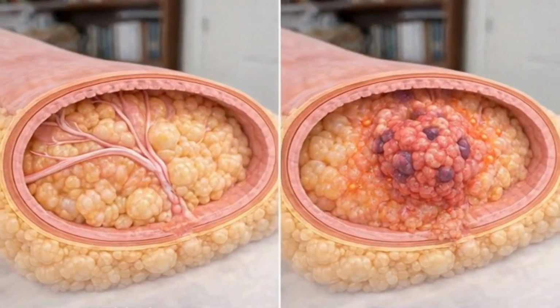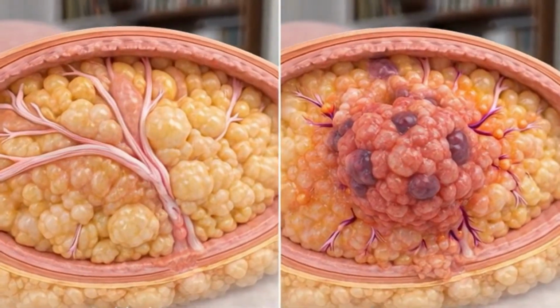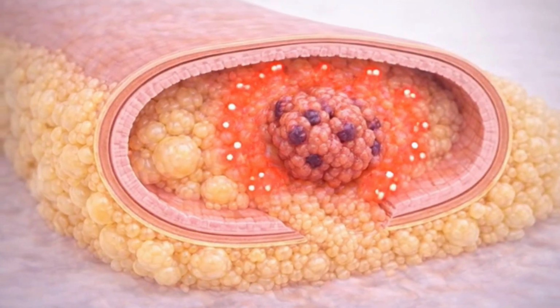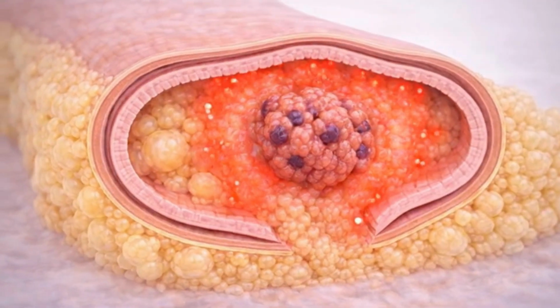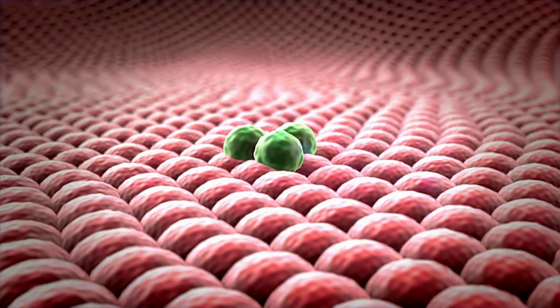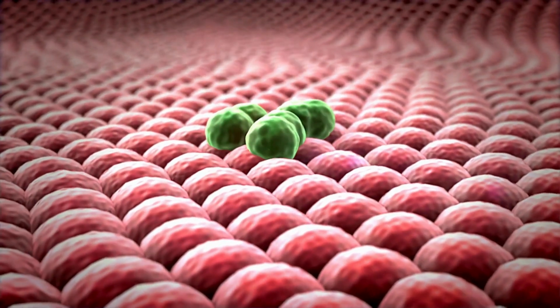Comparing healthy tissue with cancerous tissue reveals dramatic differences in cell organization. Early detection greatly improves treatment success. Most breast cancers begin quietly, without pain. Regular screening and awareness are key to detecting changes early.